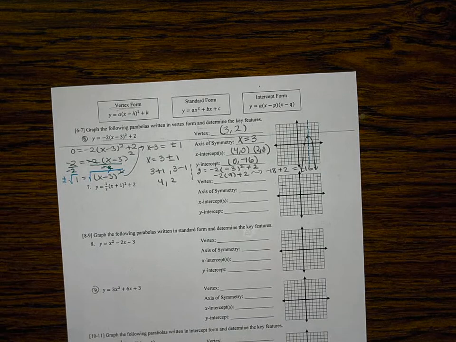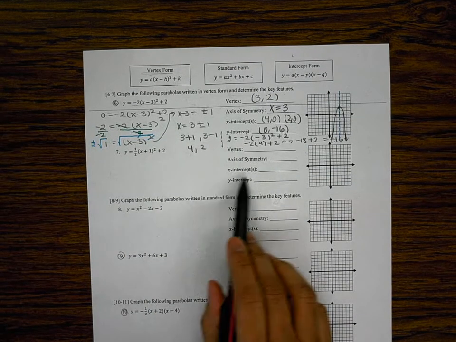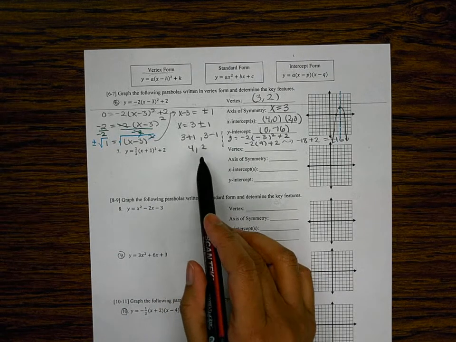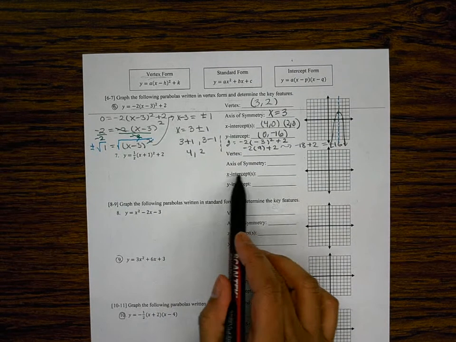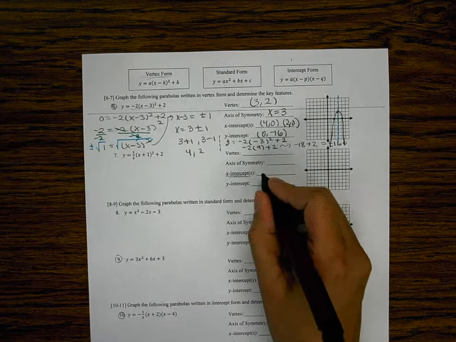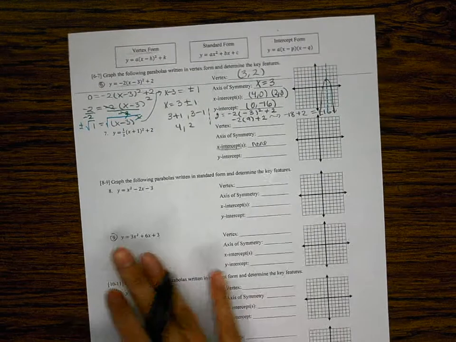Okay? So you can do number 7 on your own. It's very similar. Remember, you can't take the square root of a negative when you're looking for x-intercepts. So if that happens here, if you take the square root of a negative, what does that mean about your x-intercepts? There are none.